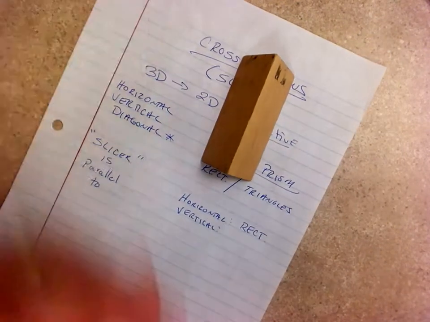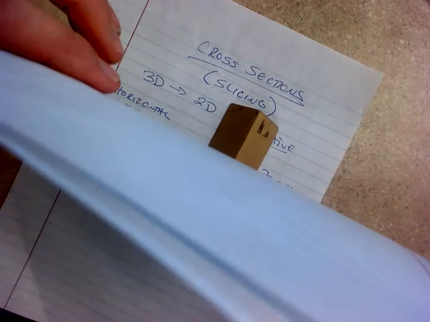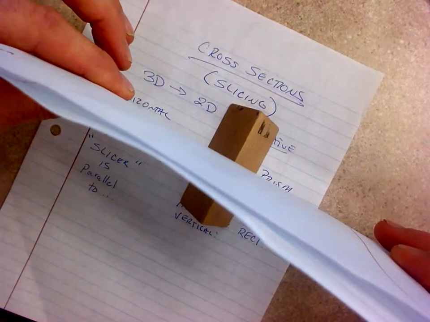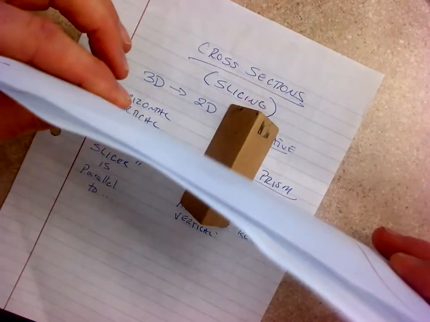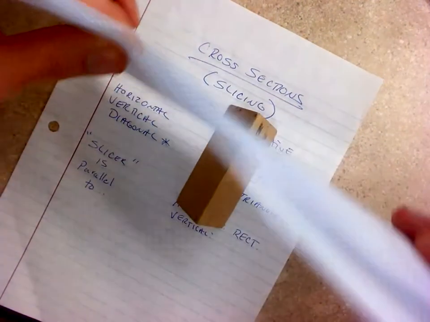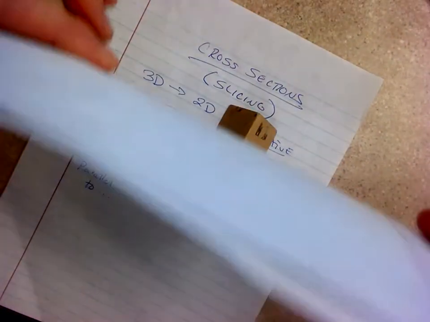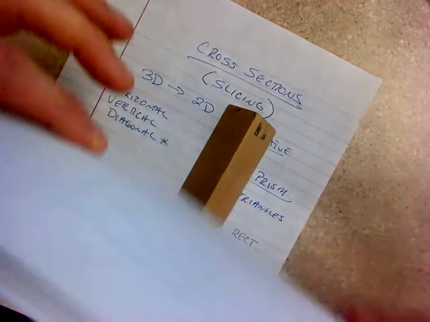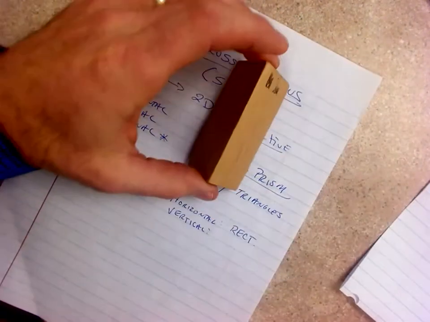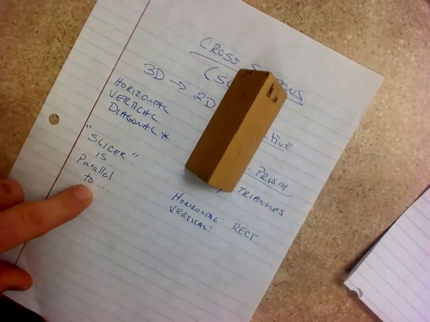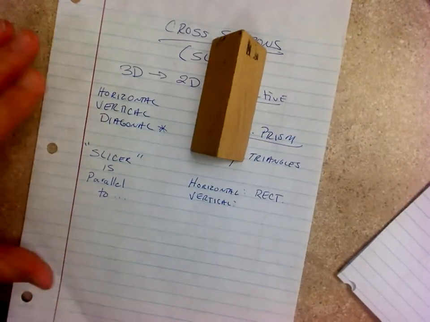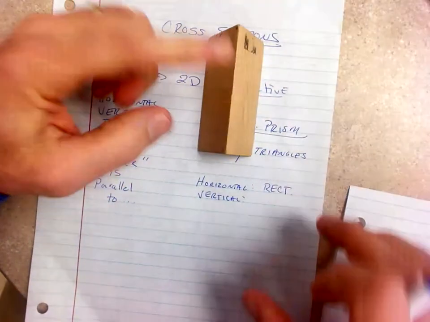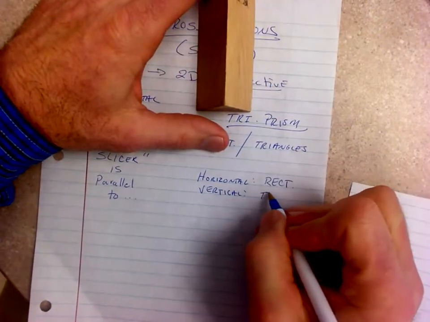If I want to cut it vertically, again, that means up and down. So now my slicer is cutting straight down through this, and I can slice it here, here, here, anywhere through here. It's like taking a knife and cutting up a block of cheese. If we make that vertical slice, what polygon are we going to get? Well, our slicer is parallel to this face and it's parallel to this face. Triangles.